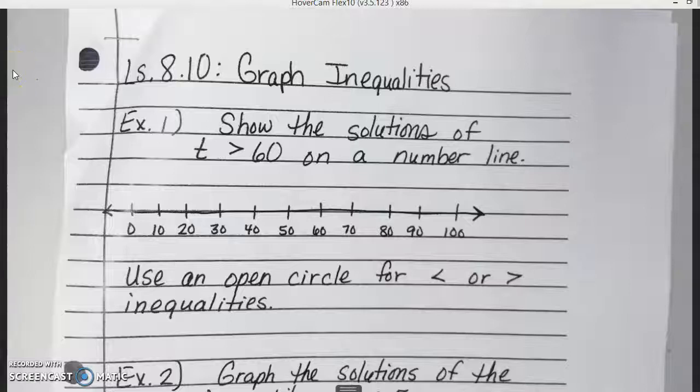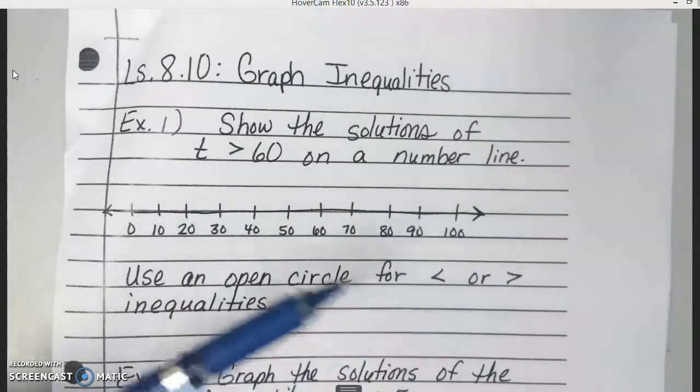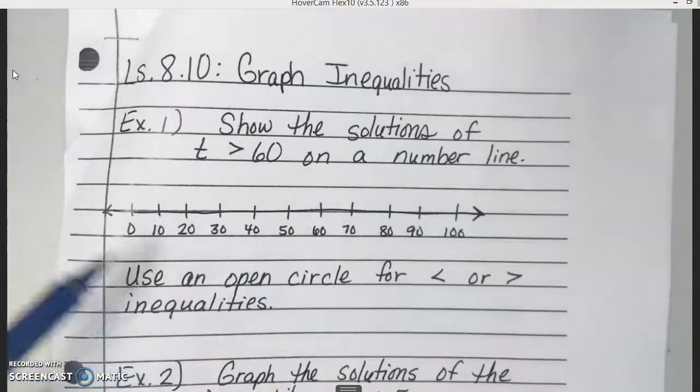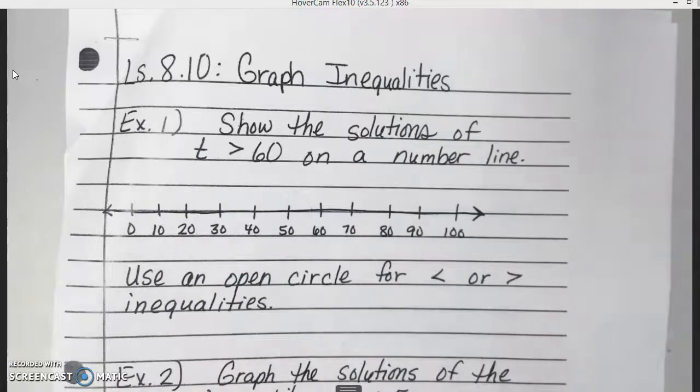All right, this is lesson 8.10 where we are graphing inequalities. So example 1, we're going to show the solutions if t is greater than 60 on a number line. So notice right here where it says use an open circle for when we are using the less than or greater than inequalities. That means that we're going to go to the number 60.